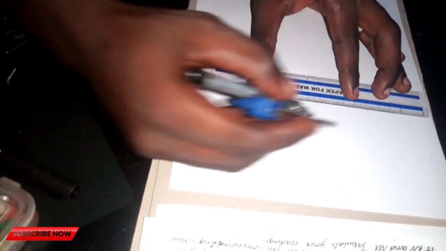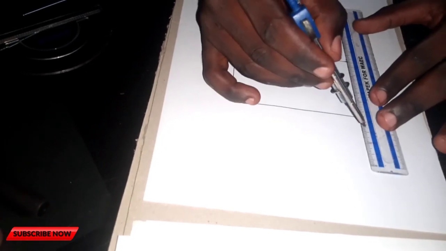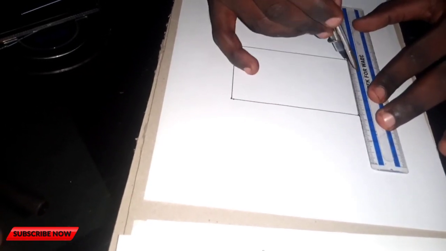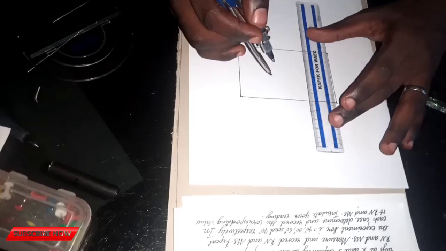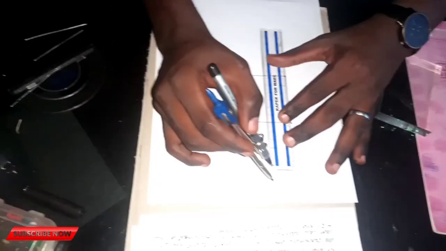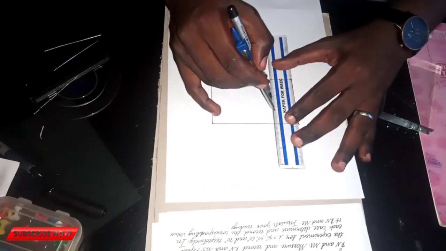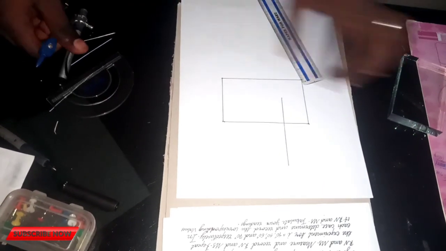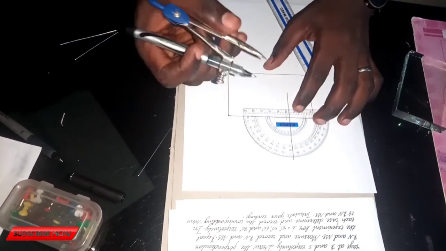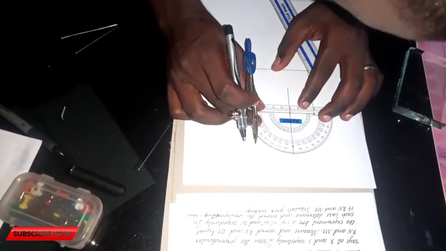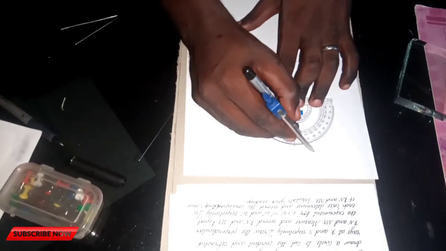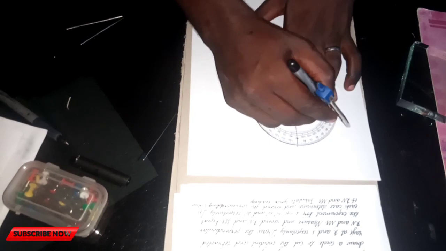So connect the dots. So we draw our normal. So the next thing is to draw the angle 70 degree. 10, 20, 30, 40, 50, 60, 70. So here's our 70 degree.